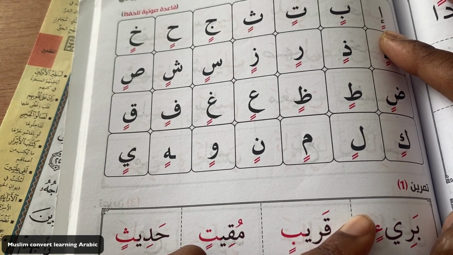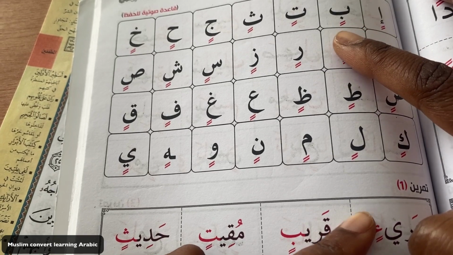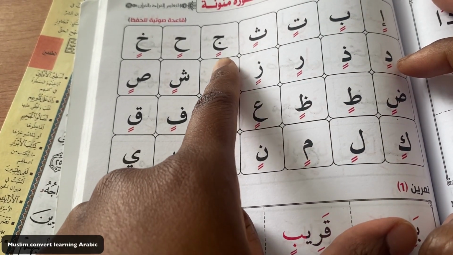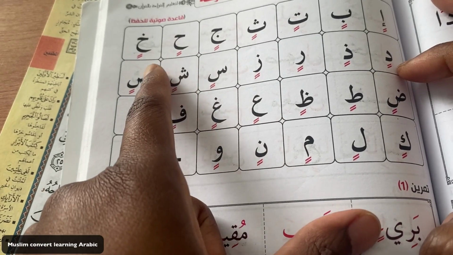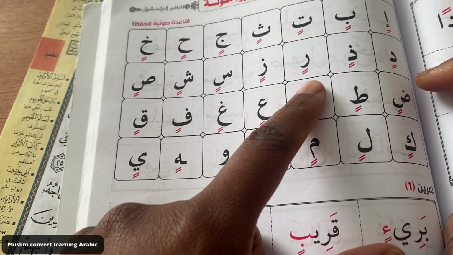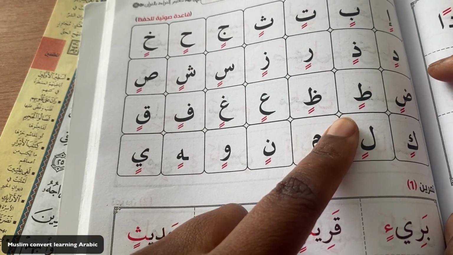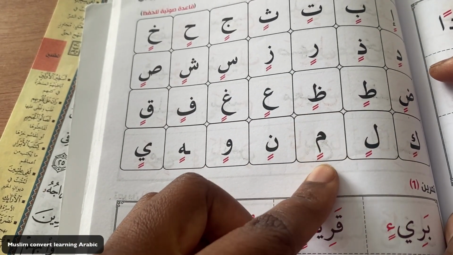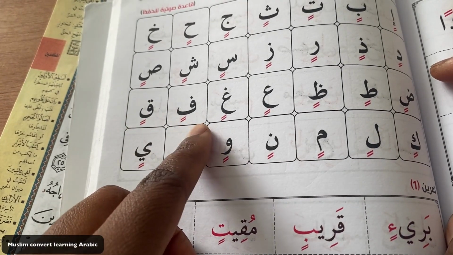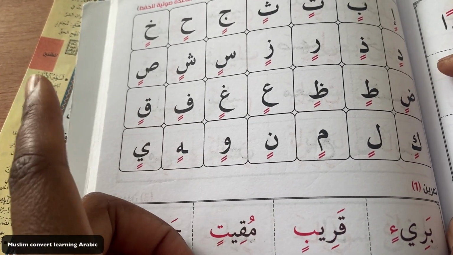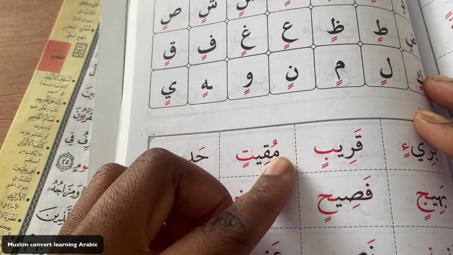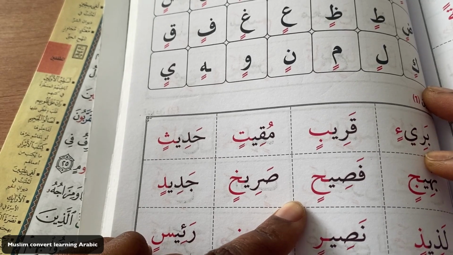So this would be in, bin, tin, thin, jin, hin, khin, din, and so on. So like this one would be min, nin, win, fin, tin. So you just remember that it makes an "in" sound for any letter that you find it under.